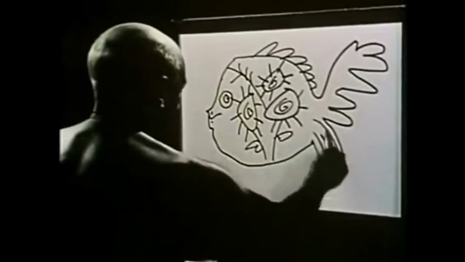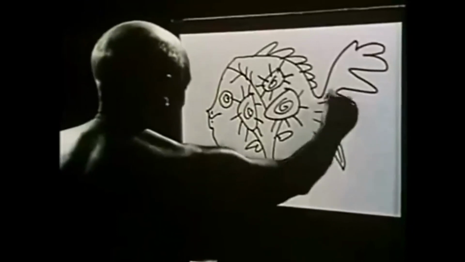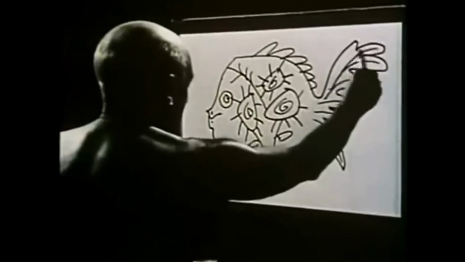Now he's setting us up for the phase transition. His brain, his geodesic is amazing.